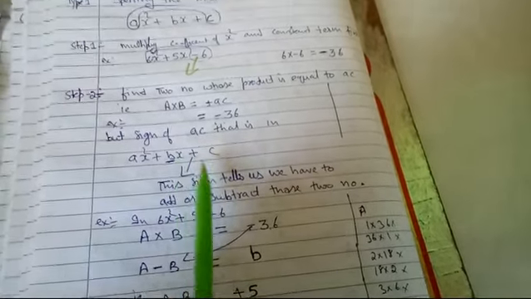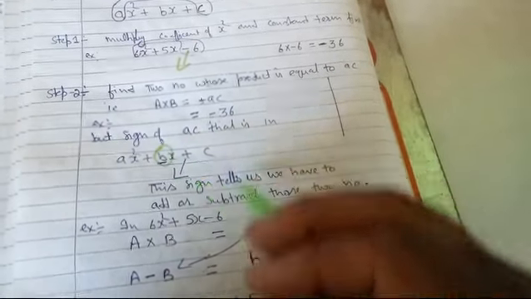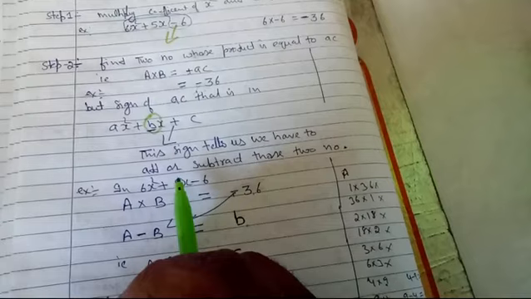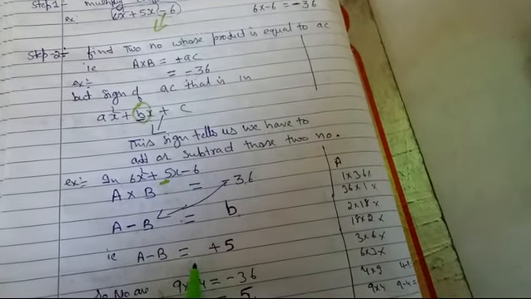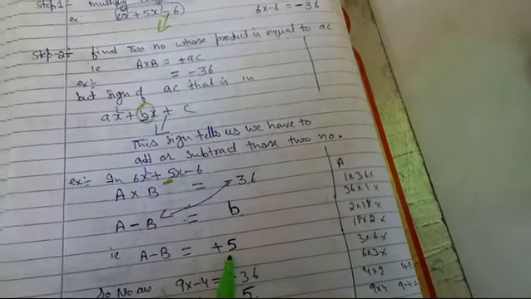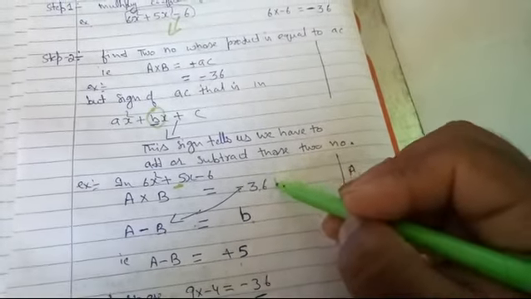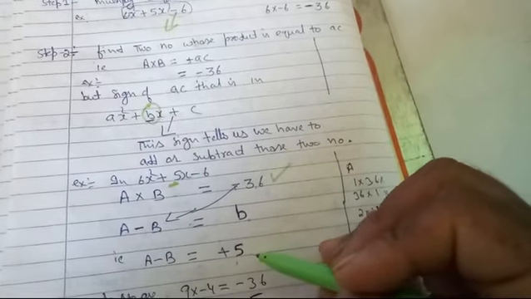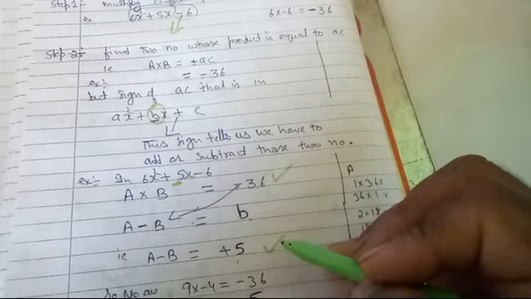What number is written here? It should be equal to this. So here is b, and in this question what is written there? Plus 5. So a minus b is equal to 5. So now we have the condition that we have to find two numbers whose product is equal to minus 36, and whose difference is plus 5.